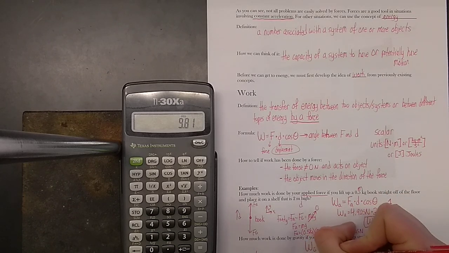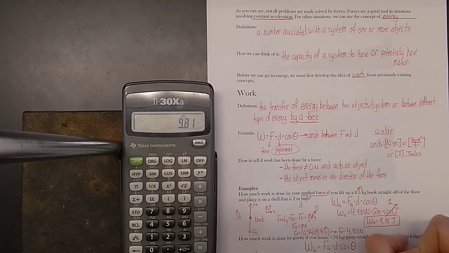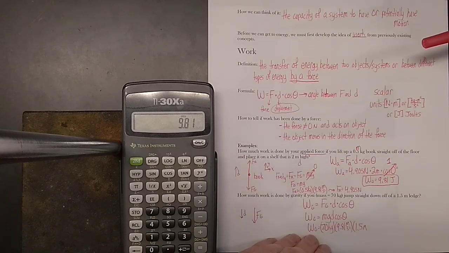I know that the force of gravity is equal to mg times d times the cosine of theta. Now I just need to plug in. The mass is 70 kilograms. Acceleration due to gravity is 9.81 meters per second squared. The displacement is 1.5 meters. Let me move this up a little bit.